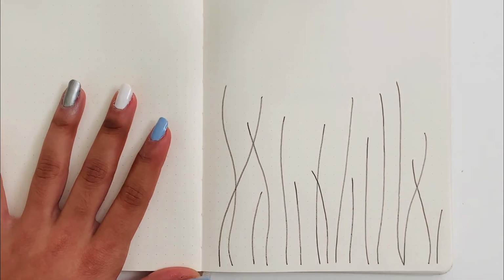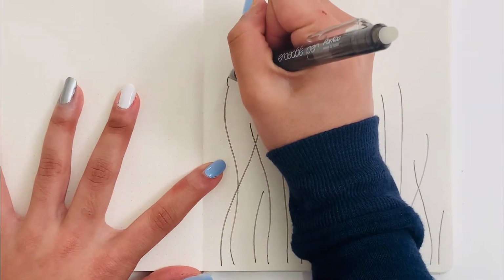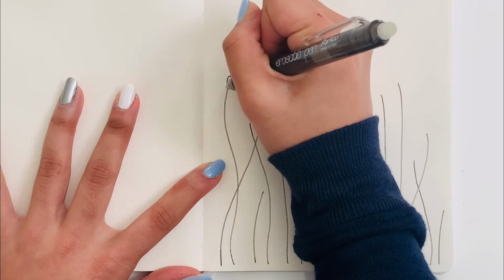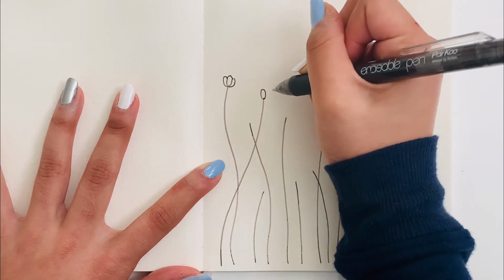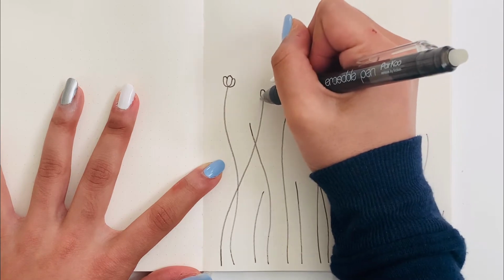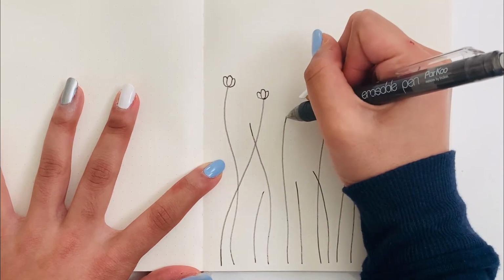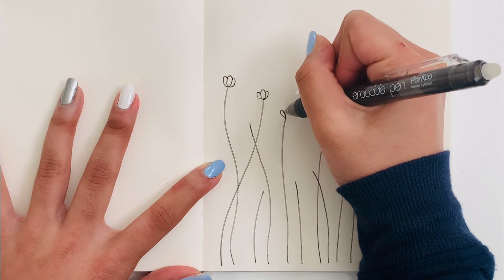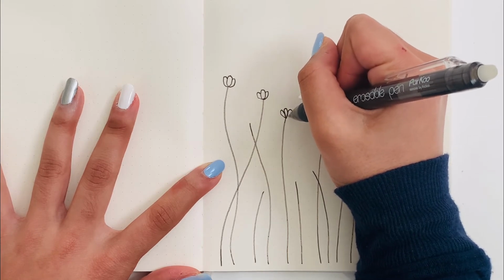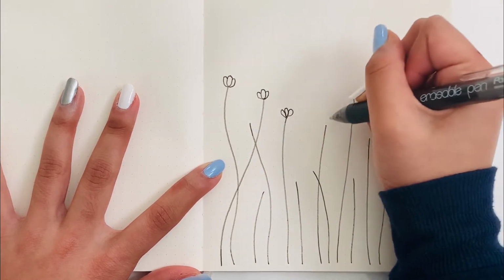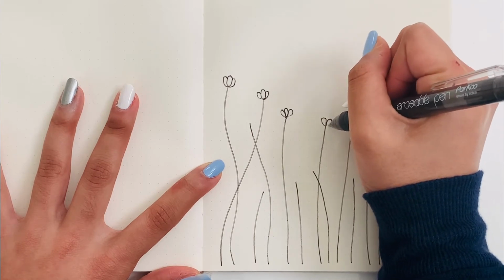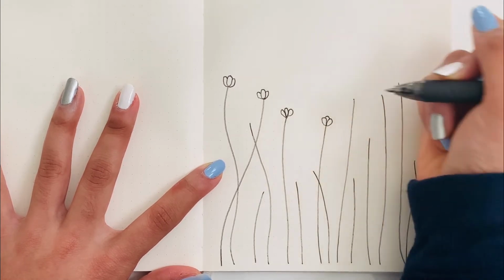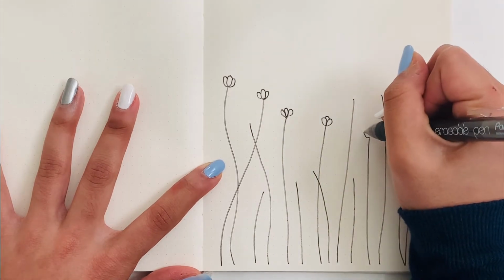So on some of them, I'm just gonna do a simple flower shape like that. So basically all I'm doing is I'm making a big little oval, and then I'm making 2 little ones. And then for variety, you can make a side one first and then a middle one and then the other side. Or you can do it the opposite direction, or you can make 2 big ones on the side and then a little one. So just like that, you're just gonna make a variety of them.